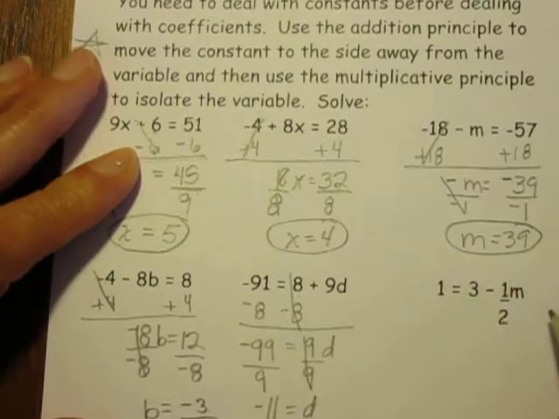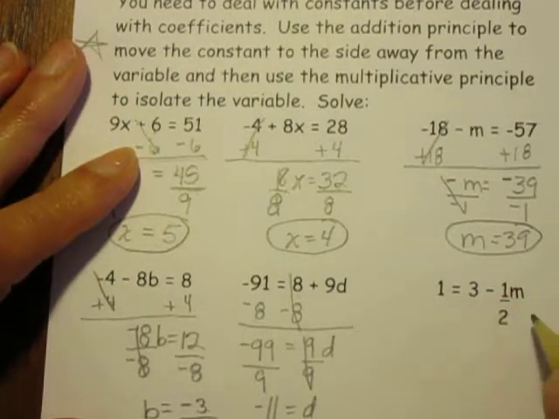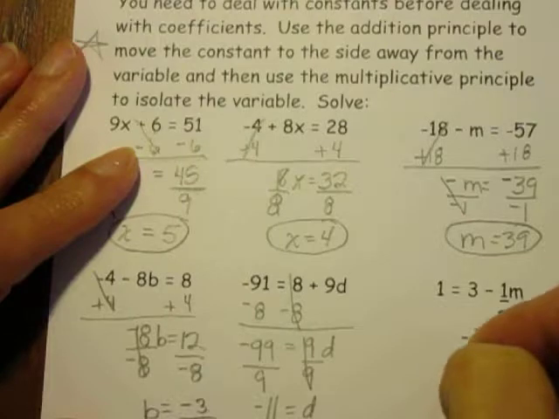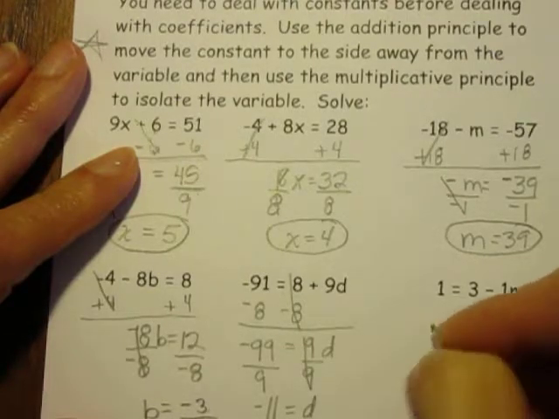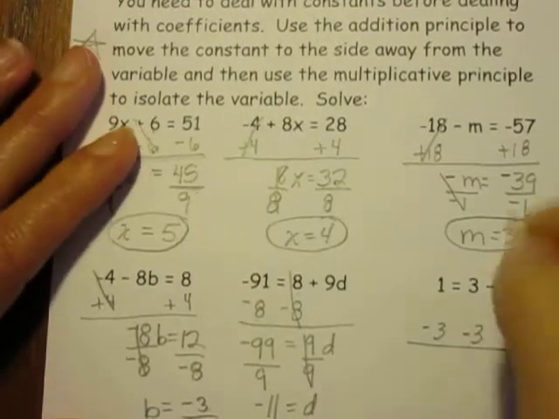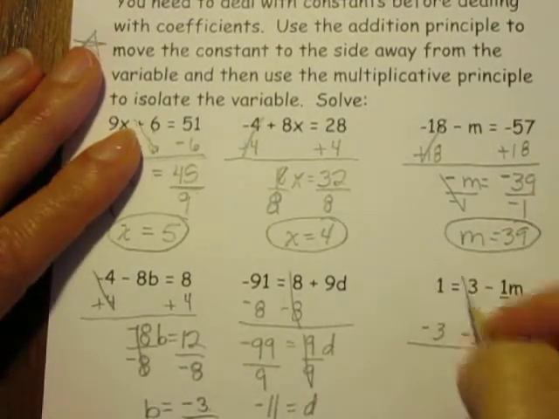Okay, this one looks a little funky, but don't get freaked out on it. My variable's on the right side. I've got 3 connected to it. That's a positive 3. I undo that with subtracting 3. So if I subtract 3 from the left side, from the right side, I have subtracted from the right side, left side. I'm not even getting my direction straight here. Sorry about that. So that eliminates here.